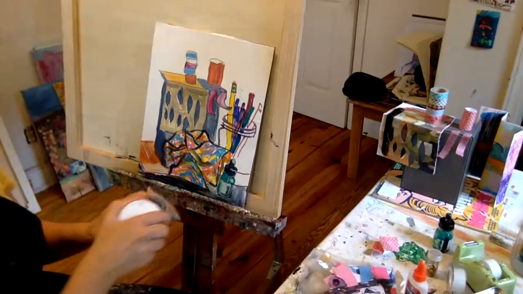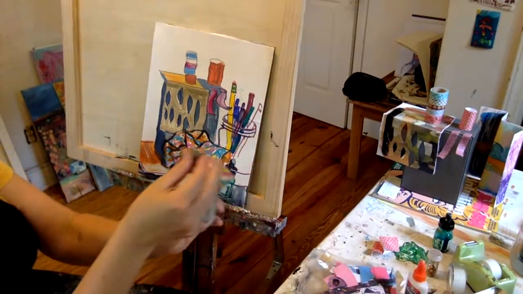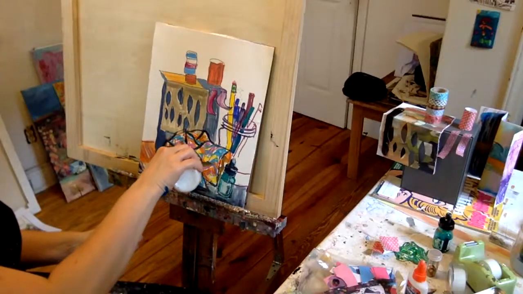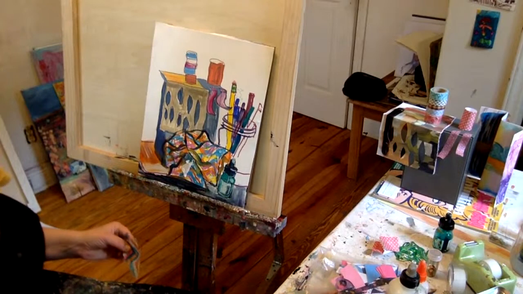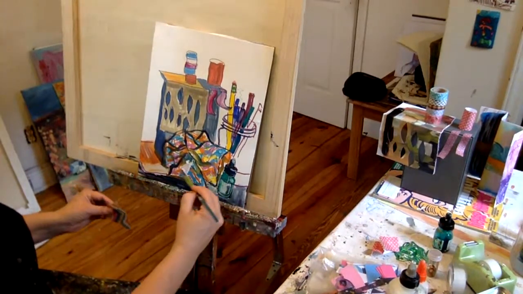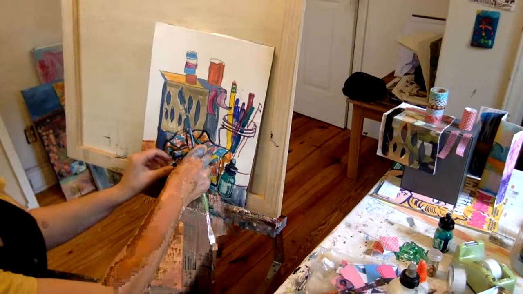So I'm going to take my, I'll use my glazing liquid. I think that's going to be enough. And I'll just put some on here. I'm going to get messy. And stick this in there.